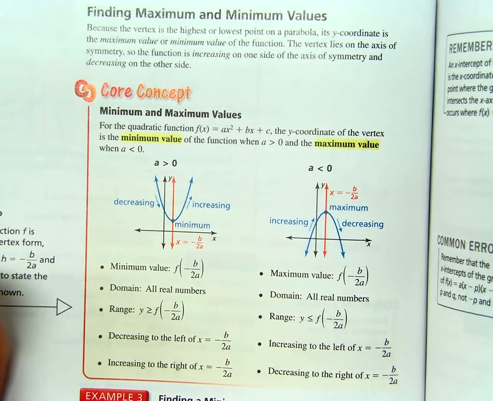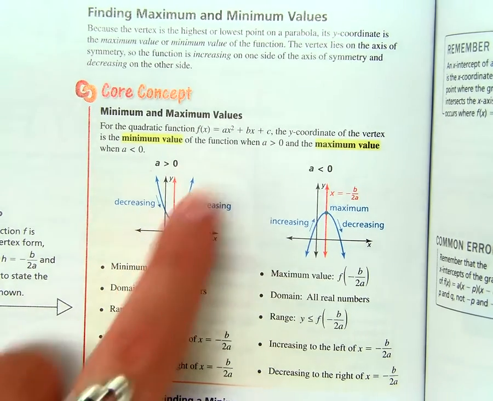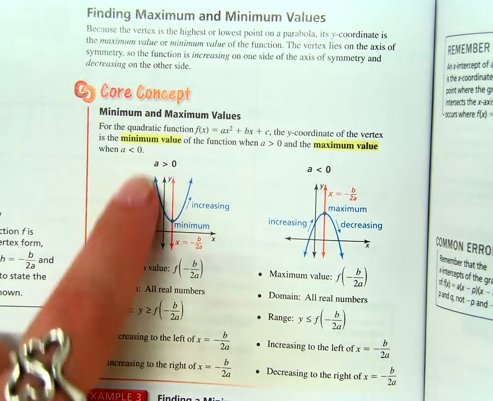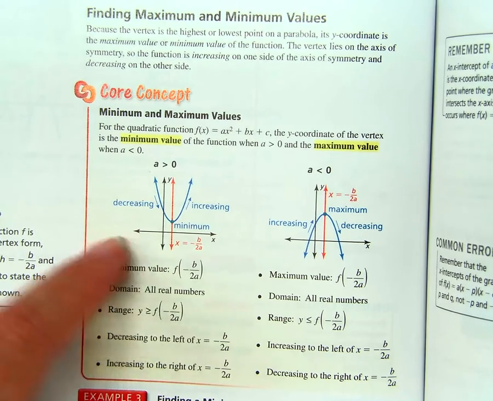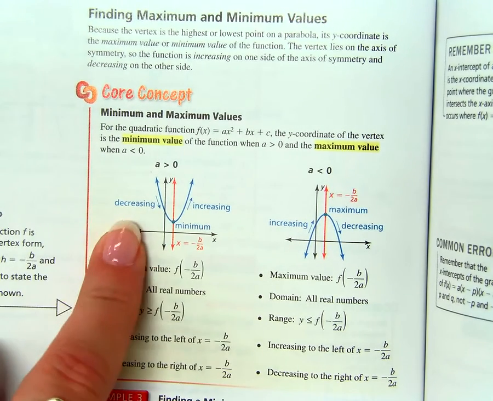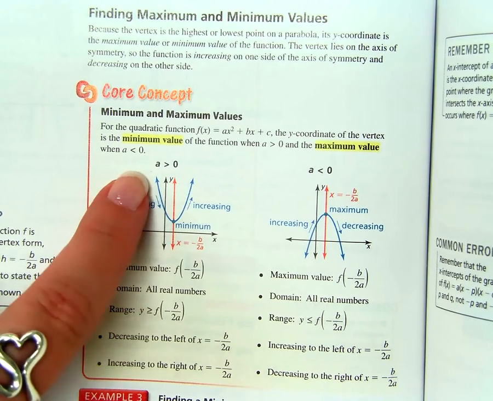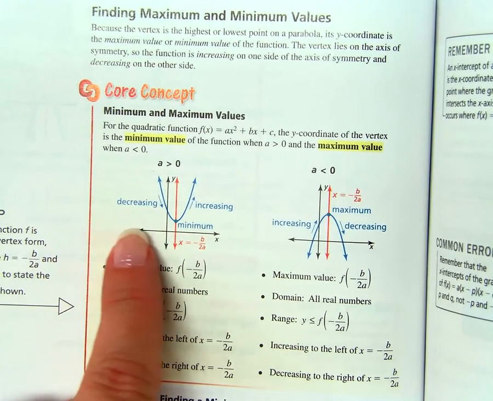That's sometimes hard for you to think about because you think, I plot the vertex and they go up this way and up this way. So it seems like they'd be both increasing. But if we're reading from left to right, like we do as Americans, we say what's happening as we go from left to right.